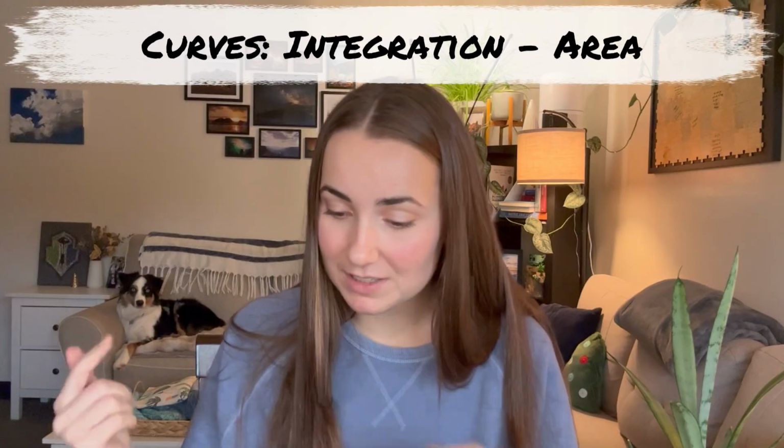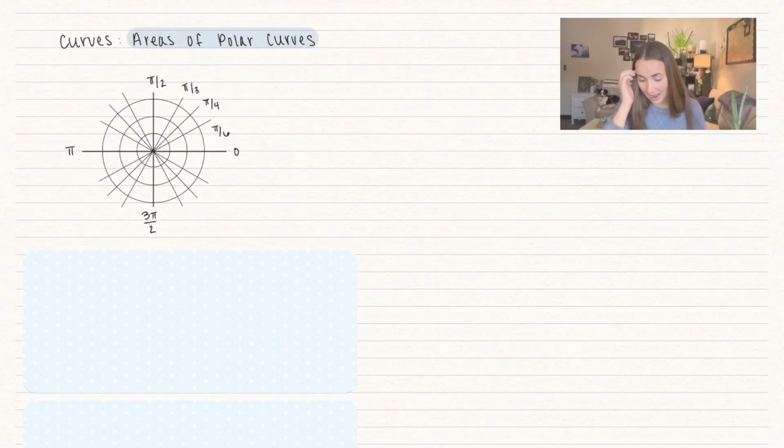Today we're working in our parametric and polar curve series. So we're going to be talking about how we can find the area of polar curves. So let's go ahead and dive into it.